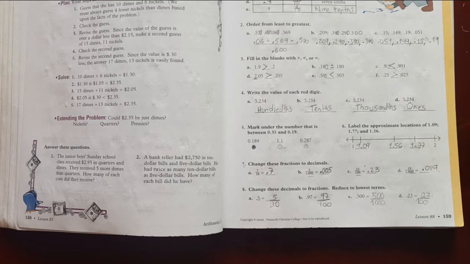Very good. 10 seconds to write it down. So, from now, 10, 9, 8, 7, 6, 5, 4, 3, 2, and 1. Good job.